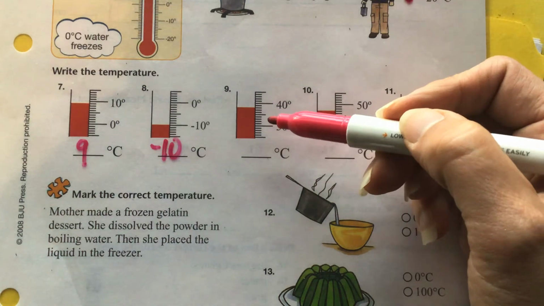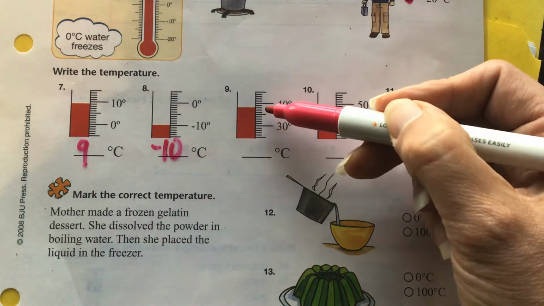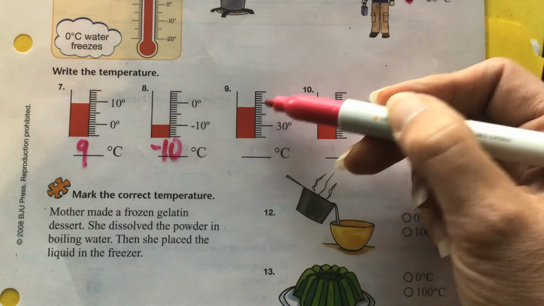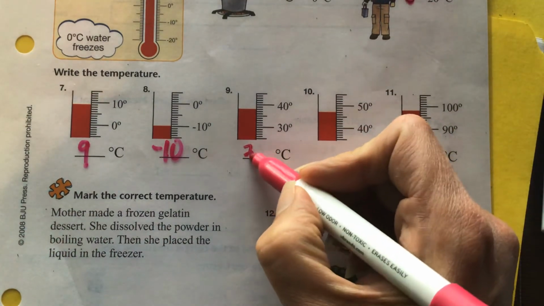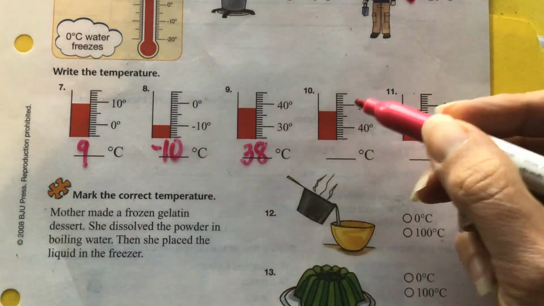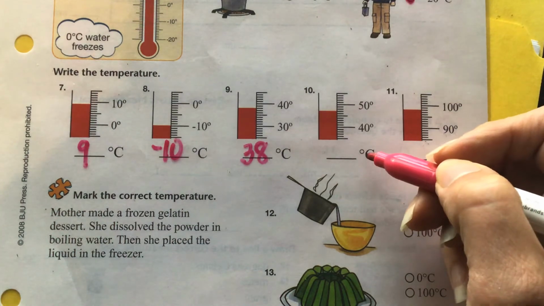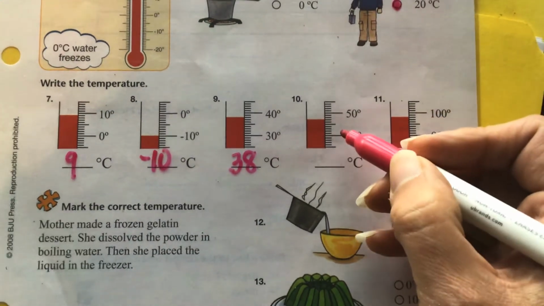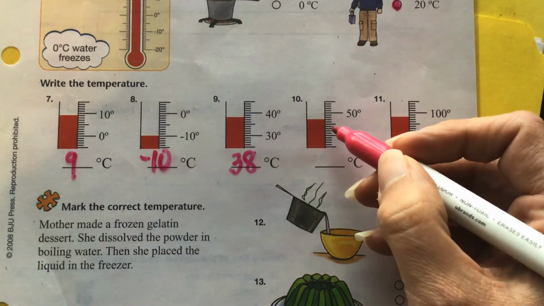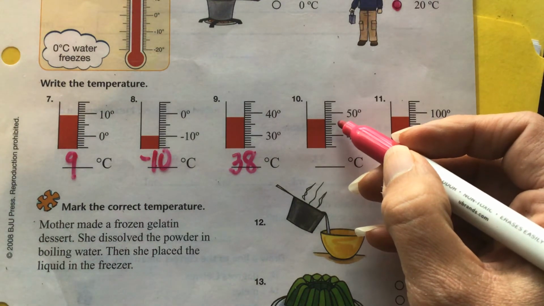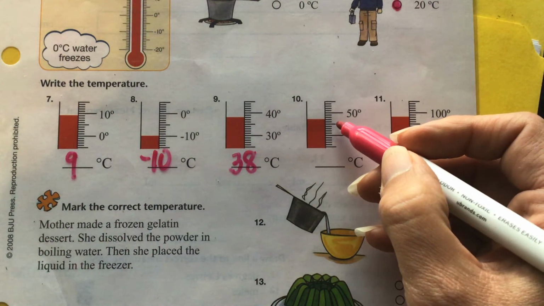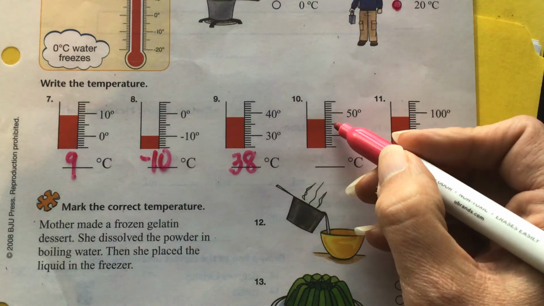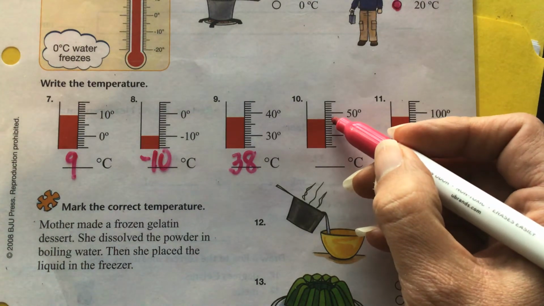Number 9, that's right, so 30, 35, 36, 37, 38. Here in number 10, it's helpful, start with your big lines. There's 40. The next, not quite as large line, but a darker, longer line, that's 45, and then count by ones, 46, 47.